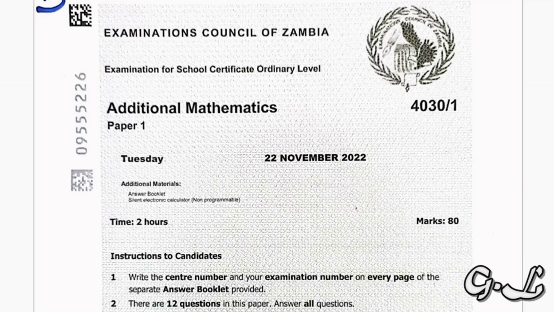In today's tutorial, we're going to be focusing on question number 6, which is coming from the ECZ examination for school certificate ordinary level additional mathematics paper 1. And this exam was for the internal candidates. The question we're interested in today falls under the topic of trig identities. An individual had requested a tutorial for this question, and here it is.